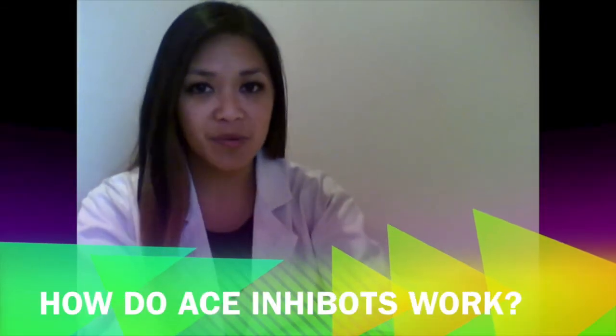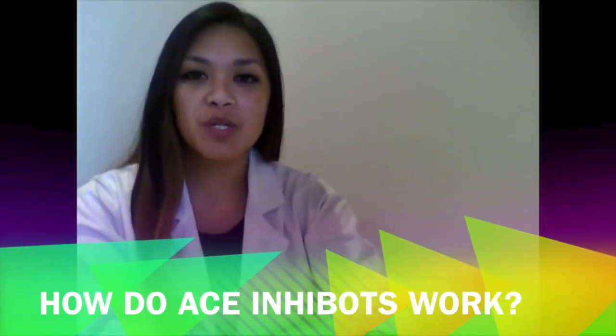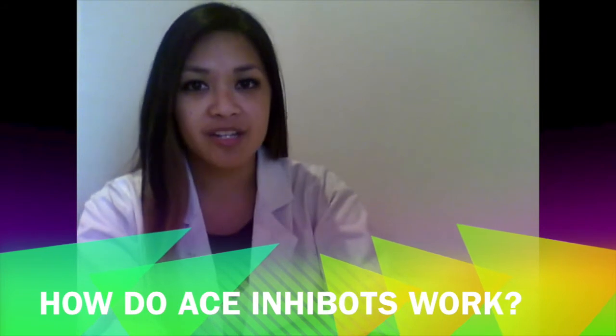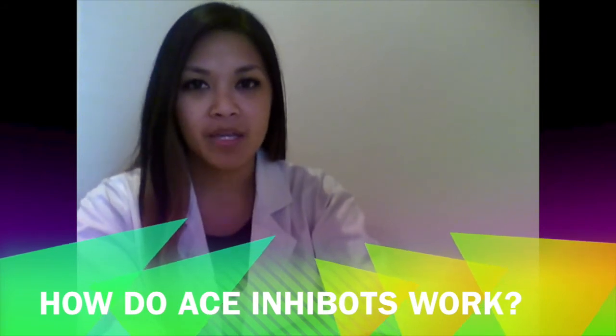So, how do ACE inhibitors work? Well, ACE inhibitors were initially approved for the treatment of hypertension, that is, high blood pressure. As mentioned, the inhibition of ACE prevents the conversion of angiotensin 1 to angiotensin 2, and thus blood vessels cannot be constricted. The increased diameter of these blood vessels thereby lowers arteriolar resistance and increases venous capacity. Also, by preventing ACE from breaking down bradykinin, these blood vessels can remain dilated.